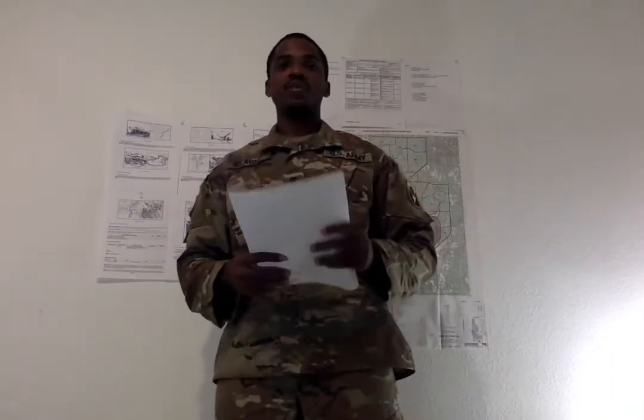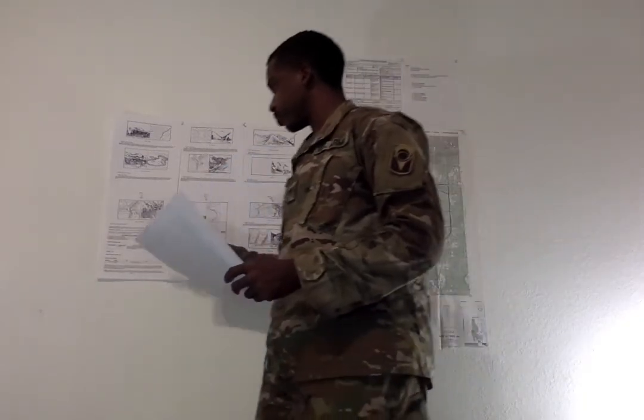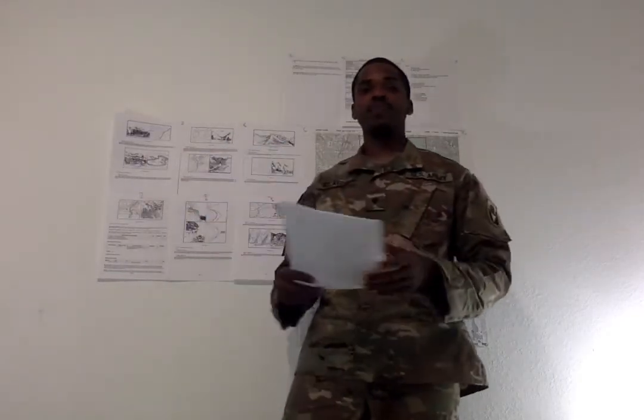So now we will step into our two supplementary terrain features. These two supplementary terrain features are man-made. It's a cut and a fill. Very similar terrain features.